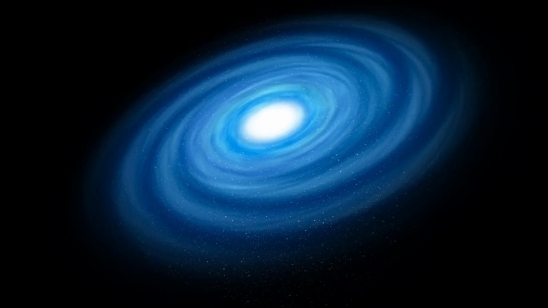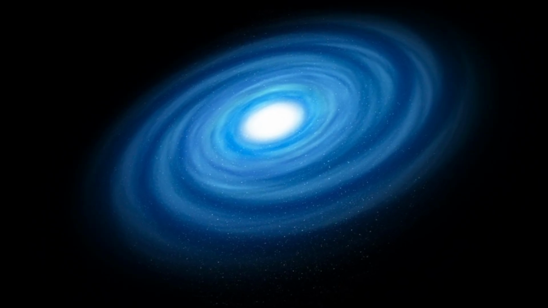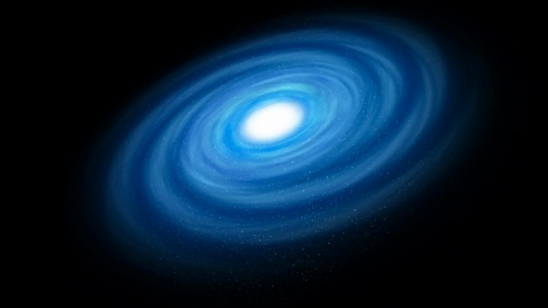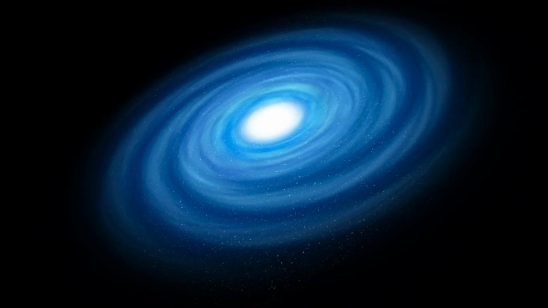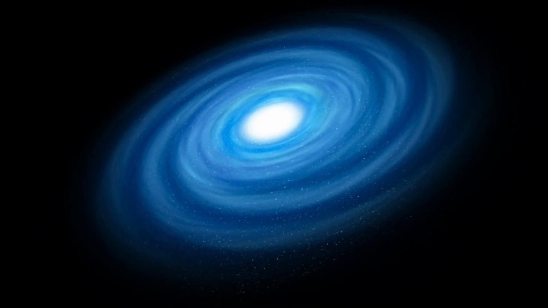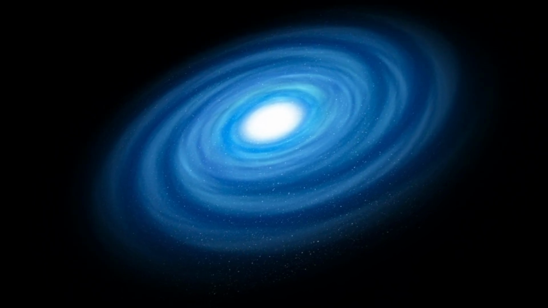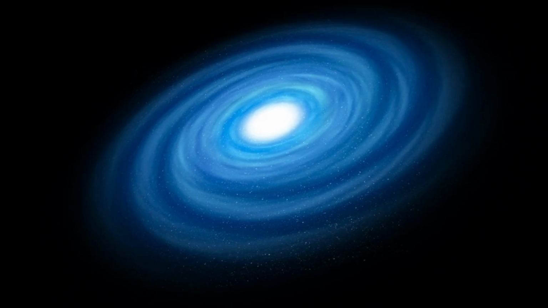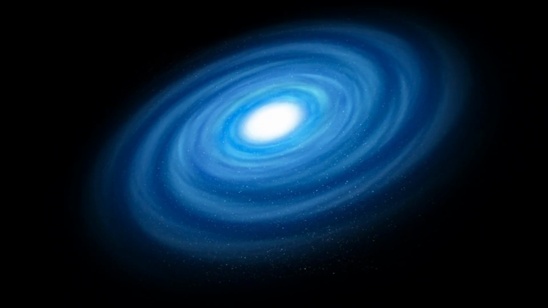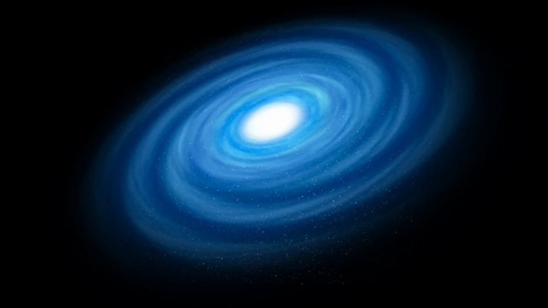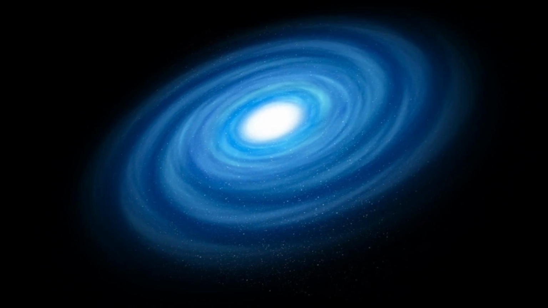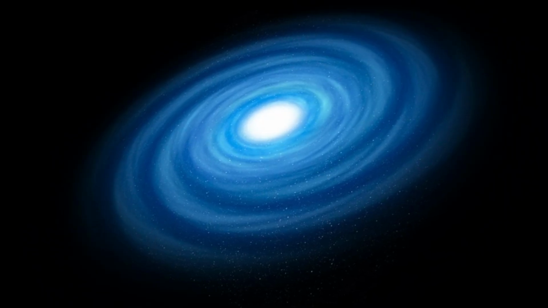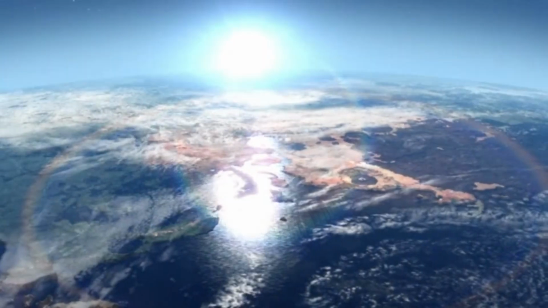Globular clusters appear to be nearly 13 billion years old. These ages are calculated from well-established models of stellar evolution. Stars evolve at predictable rates depending on their mass. By observing which stars have left the main sequence in a cluster, astronomers can estimate the cluster's age. The ages remain consistent across many clusters. The Gaia spacecraft has improved these measurements by providing accurate distances, reducing the uncertainties significantly.